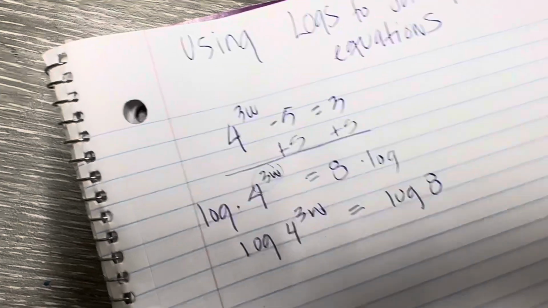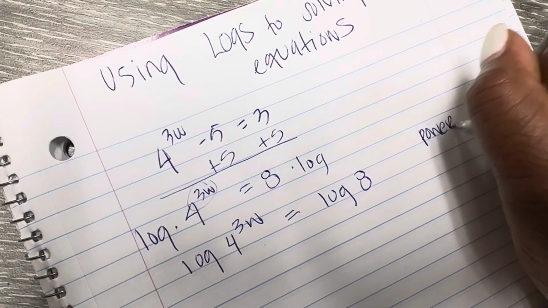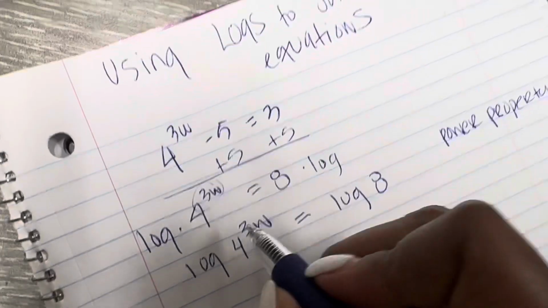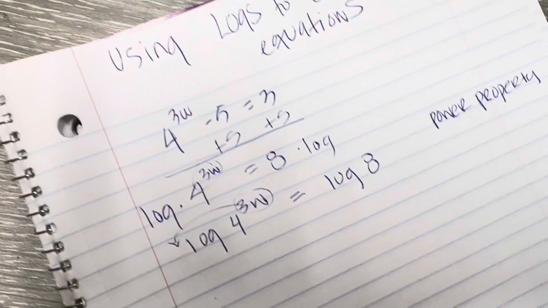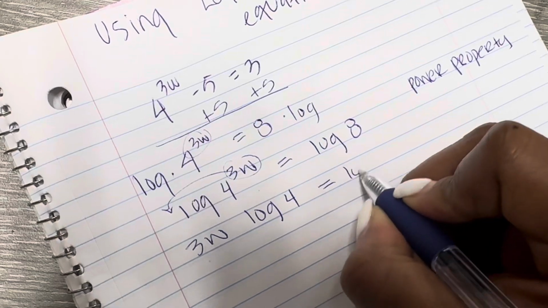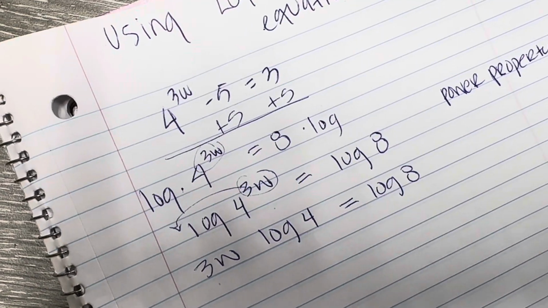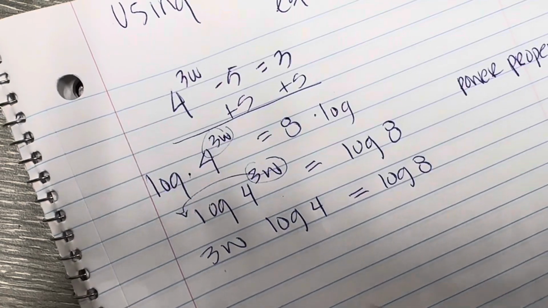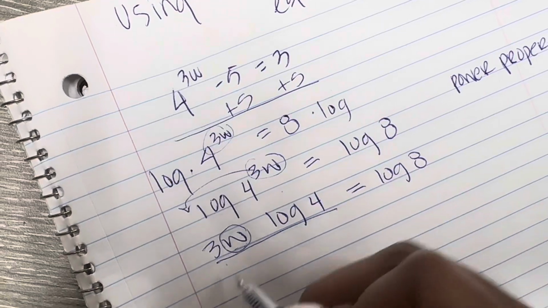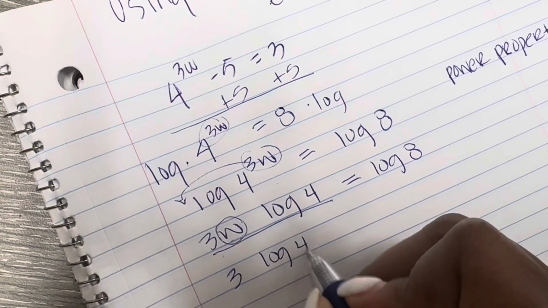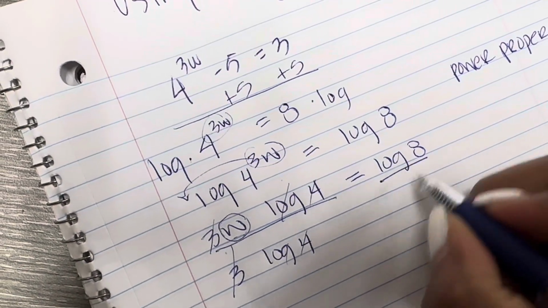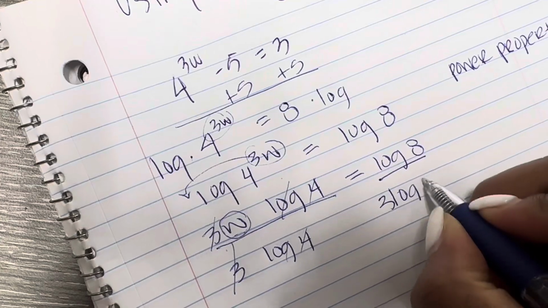Okay, there's a property of logs you can use, which is the power property. Make sure you write down your properties as you go, where you can bring the exponent down to the front. That gives you 3w log 4 equals log 8. We want to get w by itself, so we're going to divide everything by 3 log 4.